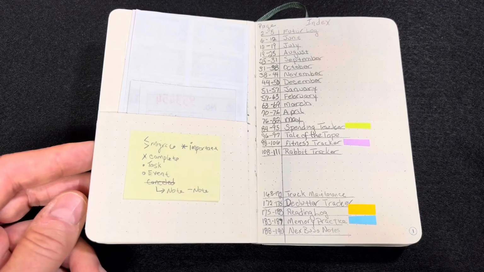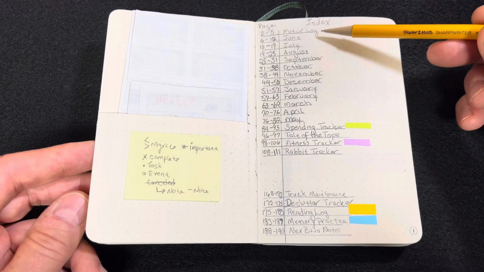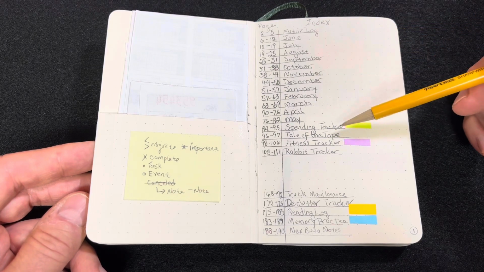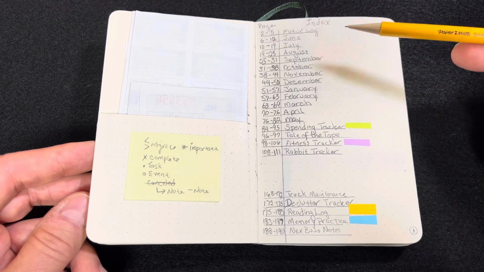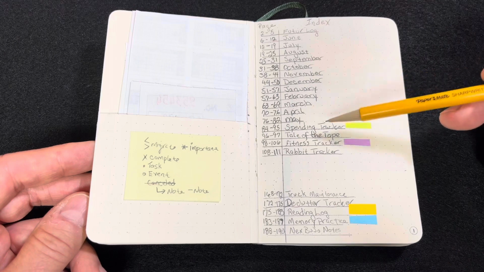So first you have an index. Just like any book, you would want an index so you can find things. I've numbered every other page so that I can pretty quickly find a specific month or a different tracker.